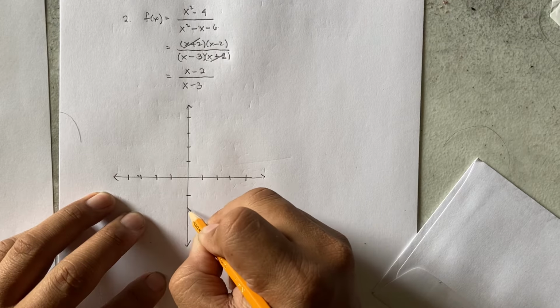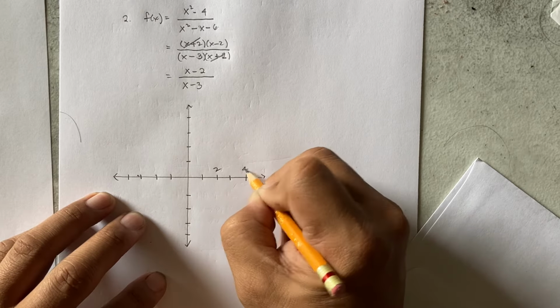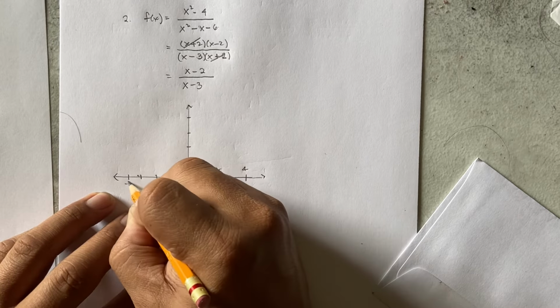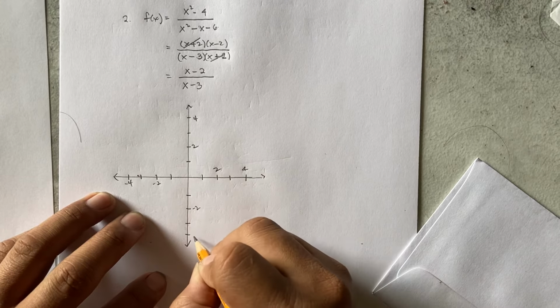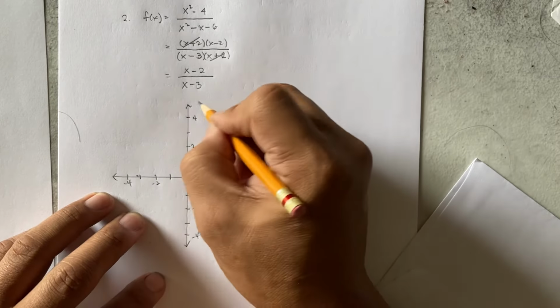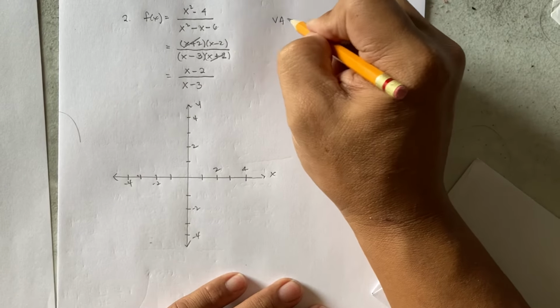I'm just going to label the coordinate plane. This is 2, this is 4, negative 2, negative 4, 2, 4, negative 2, negative 4. X-axis, y-axis.